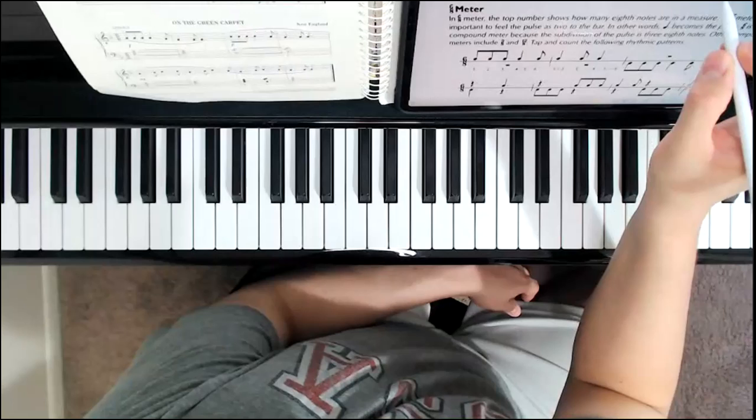All right, here we go. Let's place our hands in F position, and we're now going to play. 1, 2, 3, 4, 5, 6.